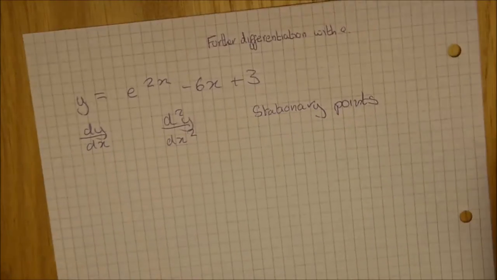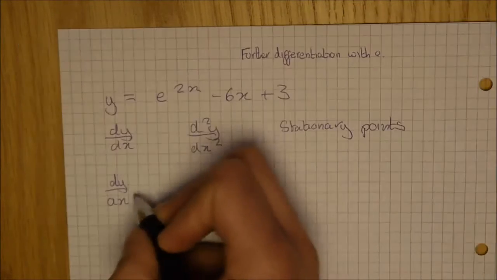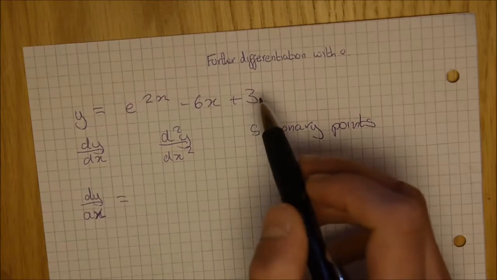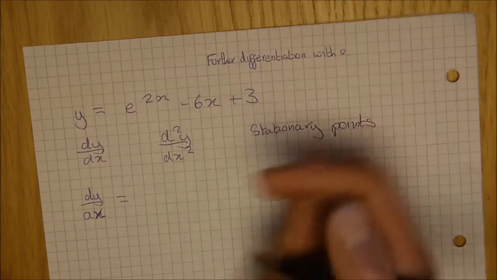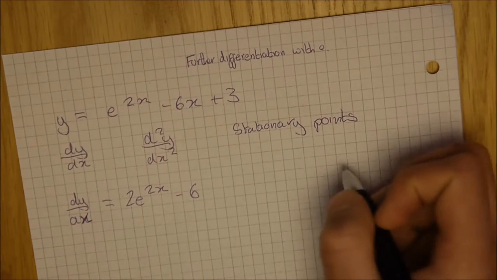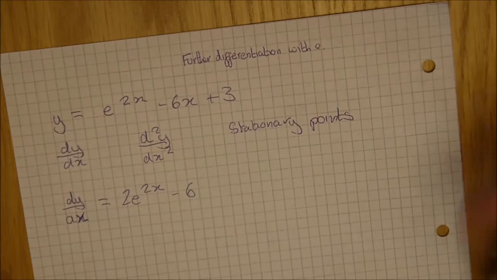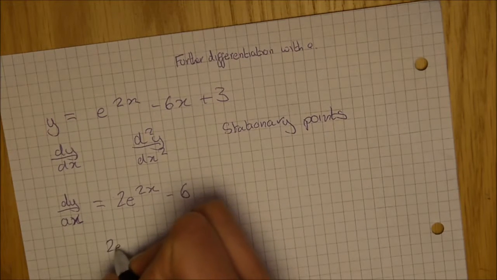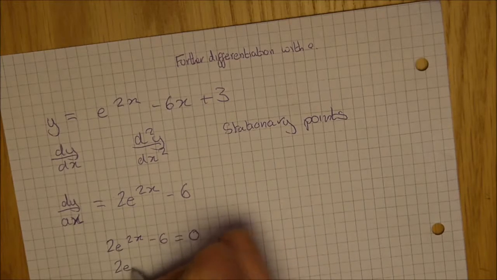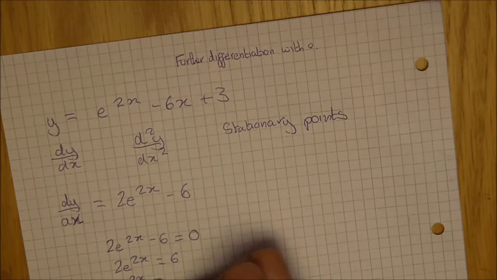Right then, first thing we need to do is differentiate. So dy/dx. Now remember that e, when it's differentiated, goes to 2e or whatever the constant is. So e to the 2x will go to 2e to the 2x minus 6. Now we're going to do things in a slightly different order. We're going to find the stationary point now because we want to know what the value of x is. So as we know it's a stationary point, we know that it's equal to 0. So it's 2e to the 2x equals 6. e to the 2x equals 3.